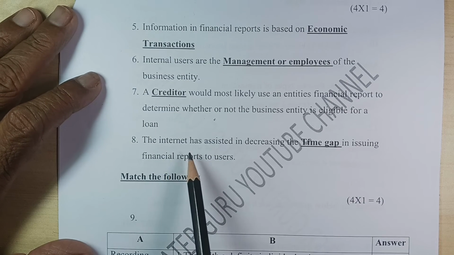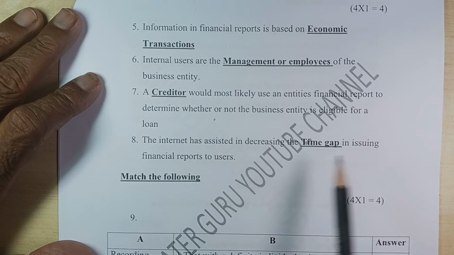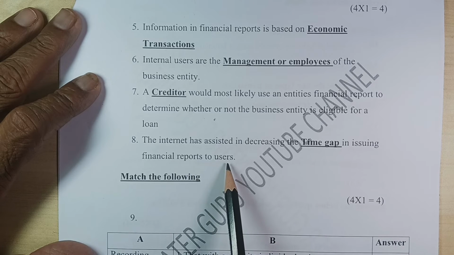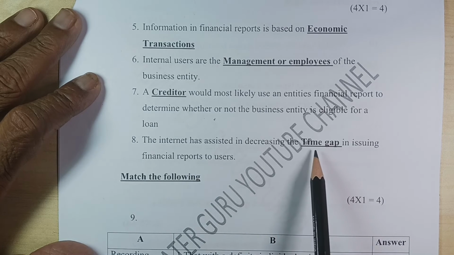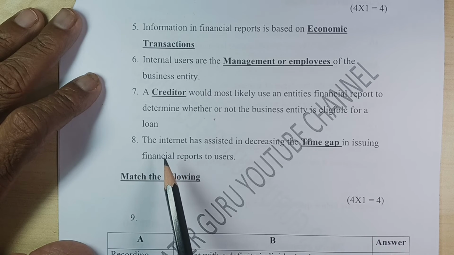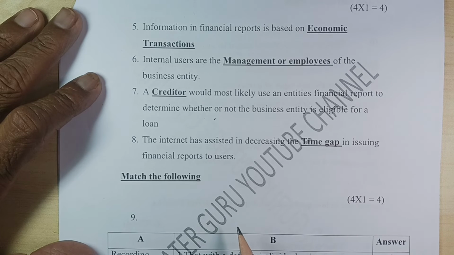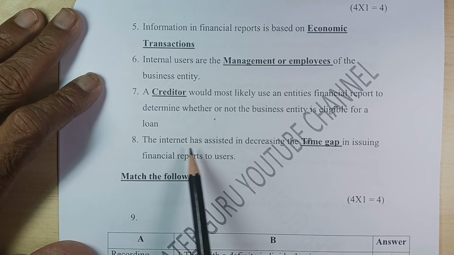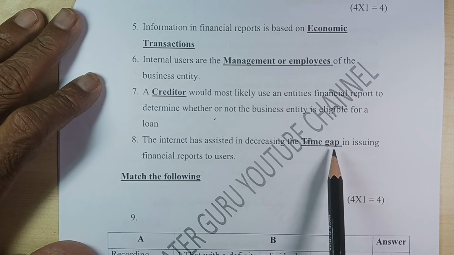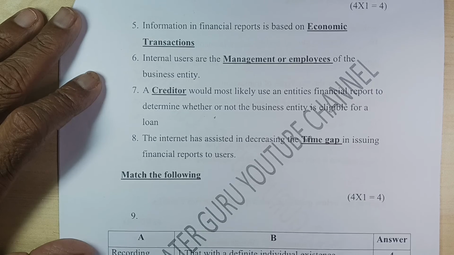The internet has assisted in decreasing the time gap in issuing financial reports to users. It is very simple. I need not tell you about the internet because you are all using it, and even this lesson is going through the internet, through the YouTube channel. The internet has assisted in decreasing the time gaps, where I can reach everybody very fast.